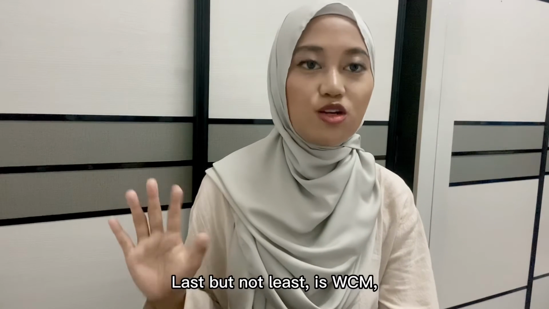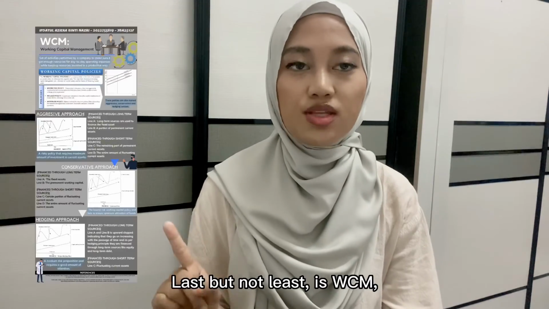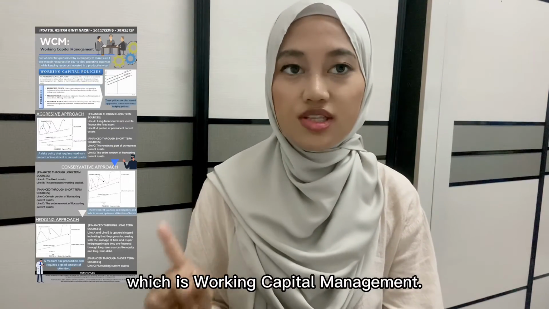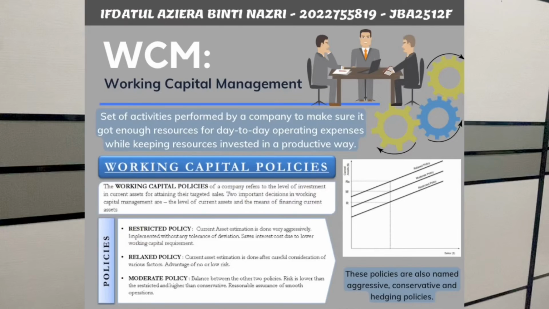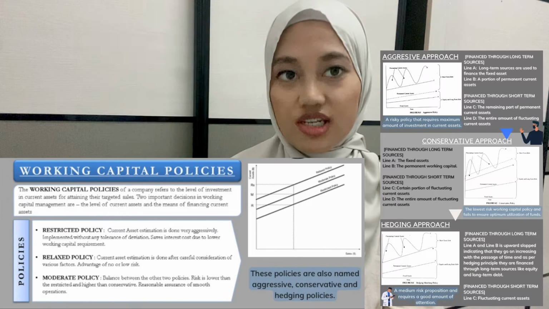And last but not least is WCM, which is Working Capital Management. Working capital management is a set of activities performed by a company to make sure it has enough resources for day-to-day operating expenses, while keeping resources invested in a productive way.